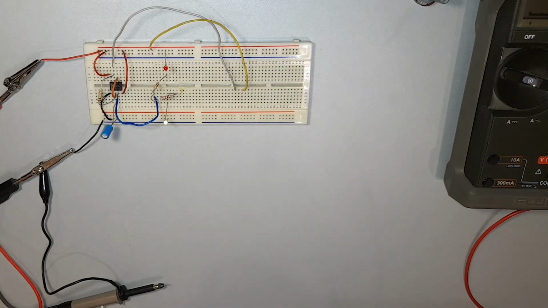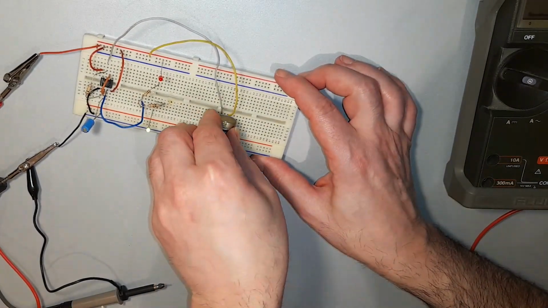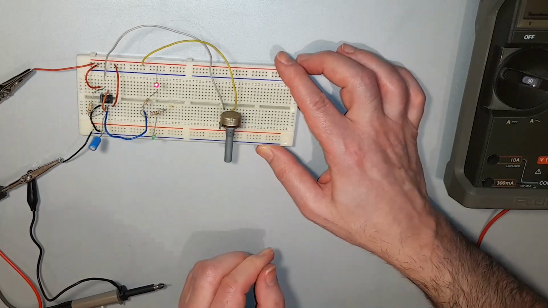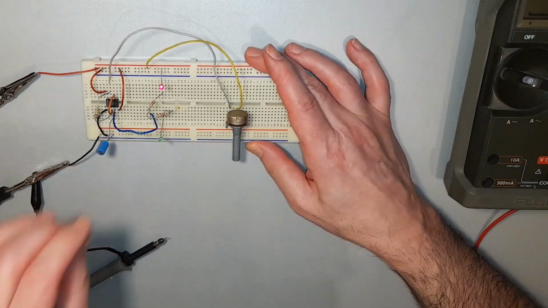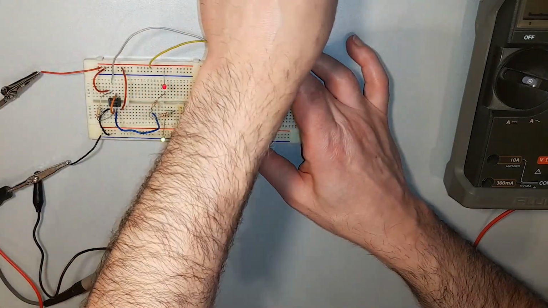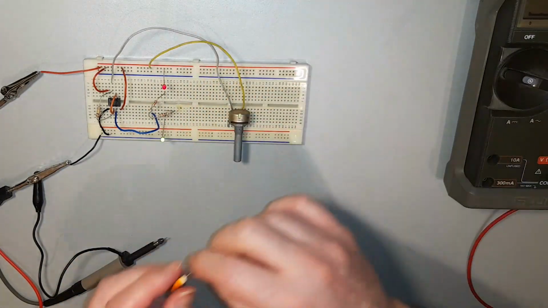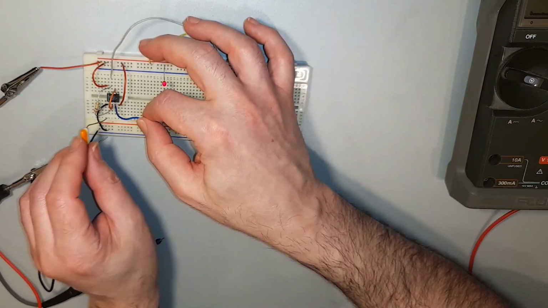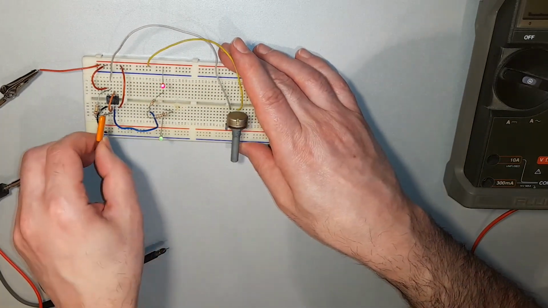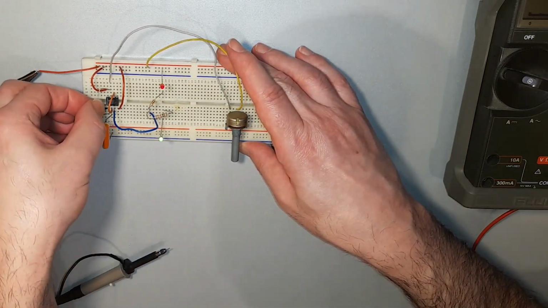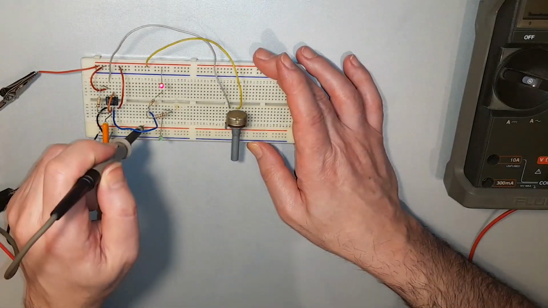Right. Let's put this resistor back in. There we are. Very resilient chip. Okay, what we're going to do now is put this 330 nanofarad capacitor back in here. Let's push that right in like that. There we are. Okay, I'm going to put this in pin 3.